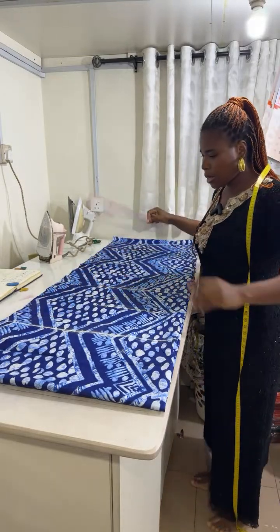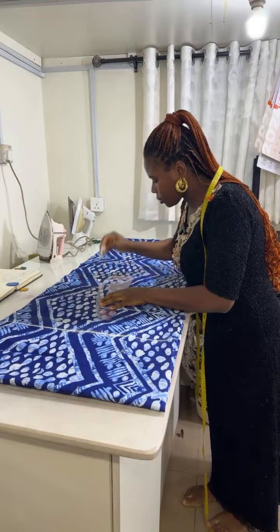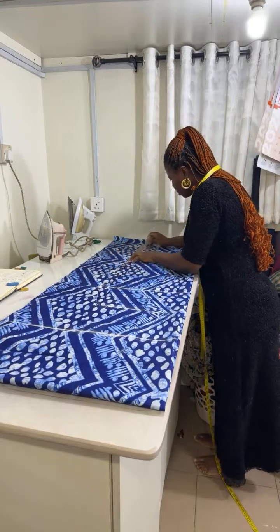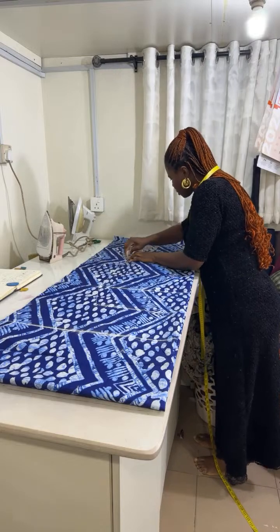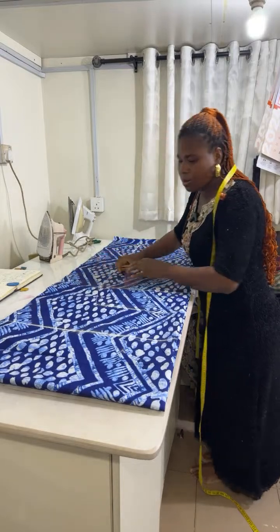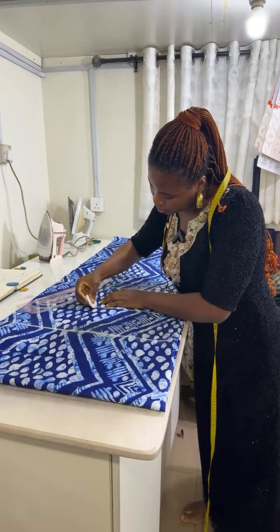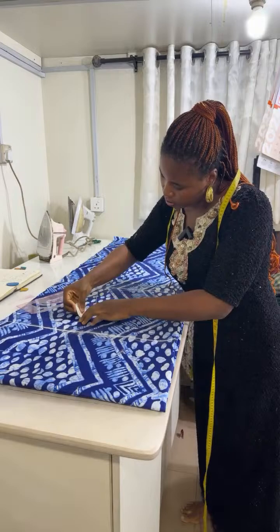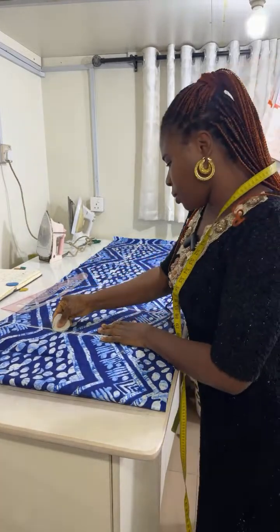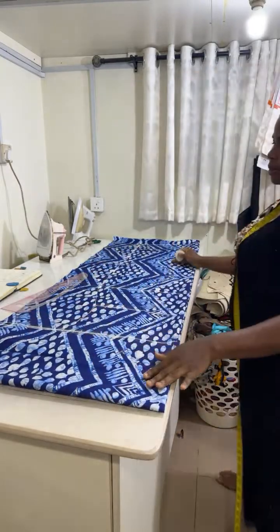Then we'll connect all the points together. So that's it for the body.